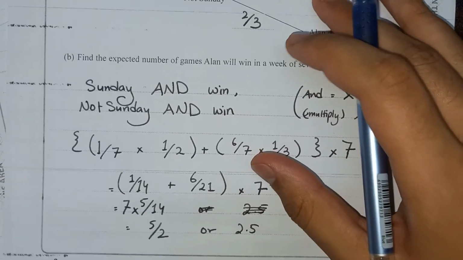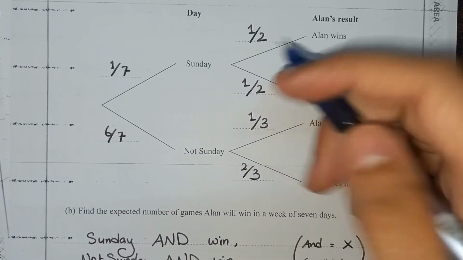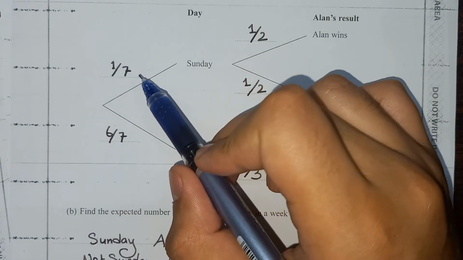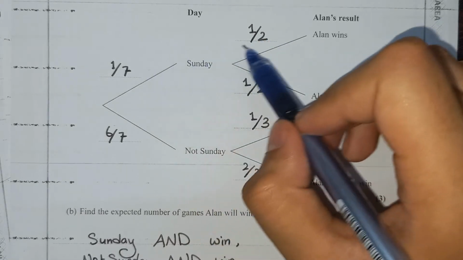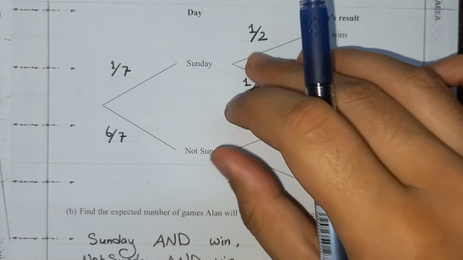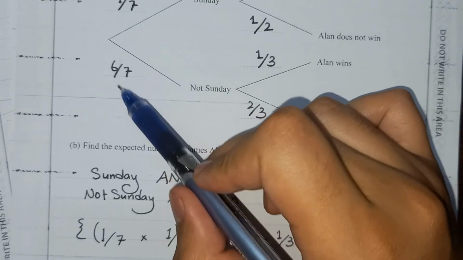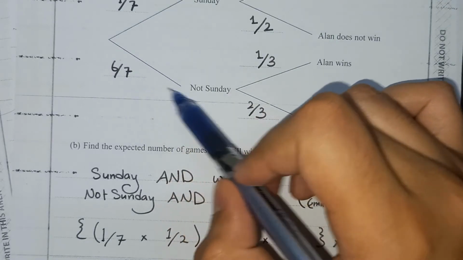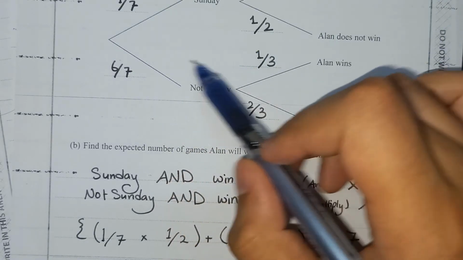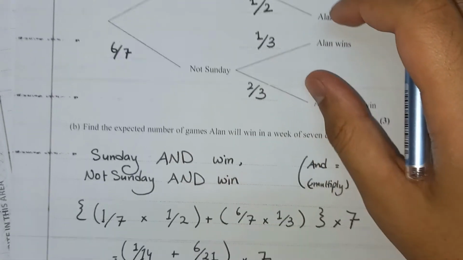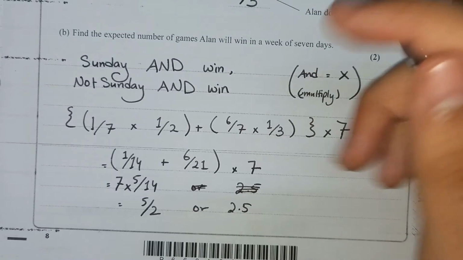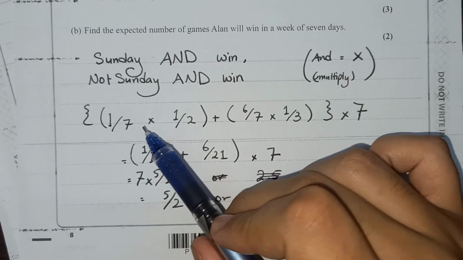The probability for playing on Sunday is 1/7. So he will play on a Sunday and he will win: 1/7 multiplied by 1/2. Not playing on Sunday, 6/7, multiplied by 1/3, and he will win. So "and" means multiply. We've just written them down.